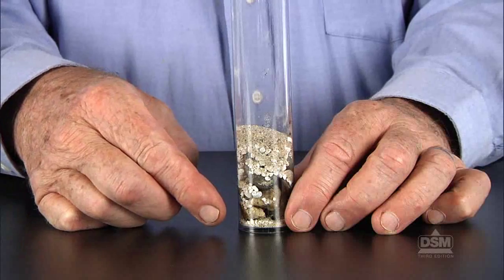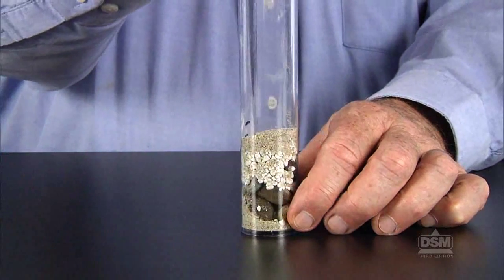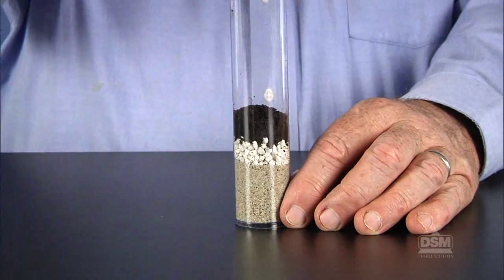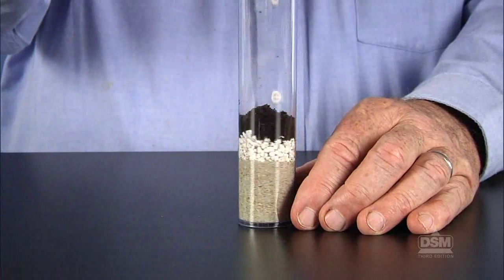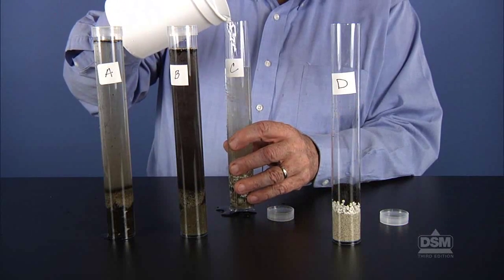Fill Tube C with 1½ inches pebbles, ½ inch of gravel, and 0.2 inches of sand. Fill Tube D with 1½ inches of sand, ½ inch of gravel, and 0.2 inches of potting soil. Fill the remaining space in all tubes with tap water and place a cap on each tube.